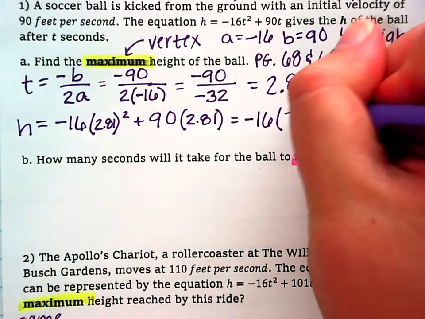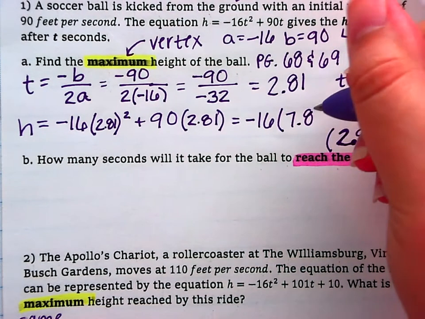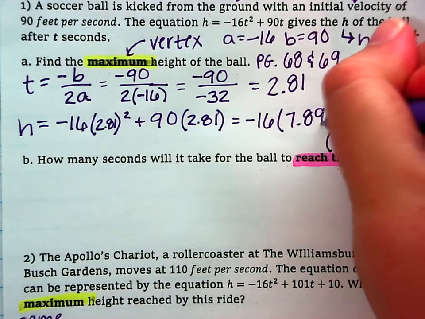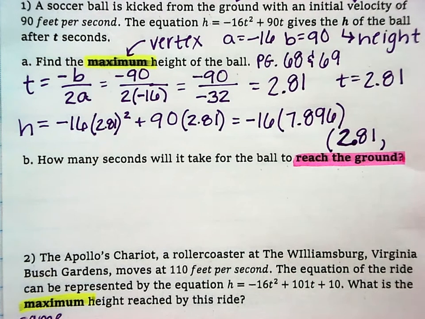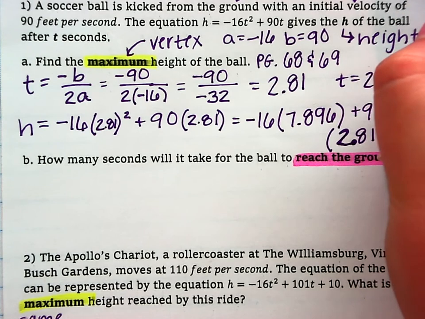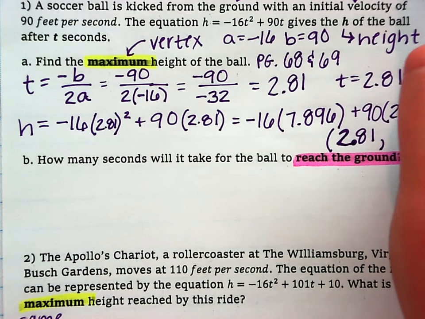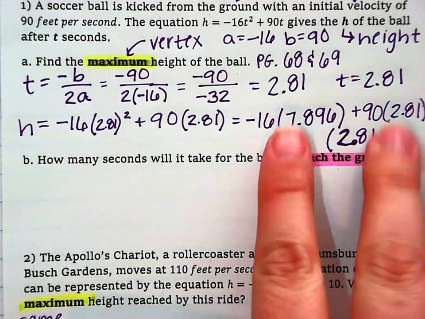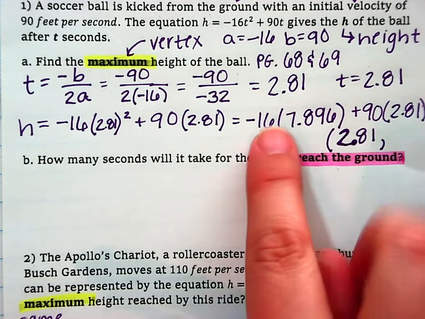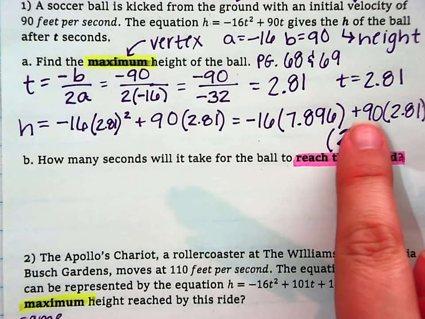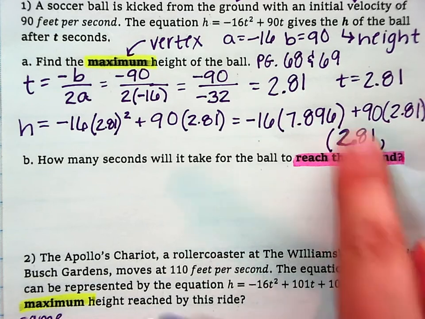So we have 7.896 here, plus 90 times 2.81. So now we can multiply both of these numbers. It's negative 16 times this, 90 times that, and then add it together.